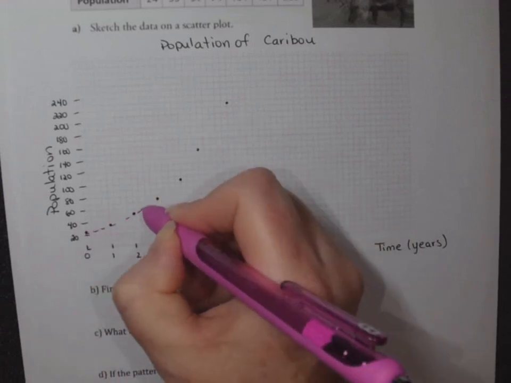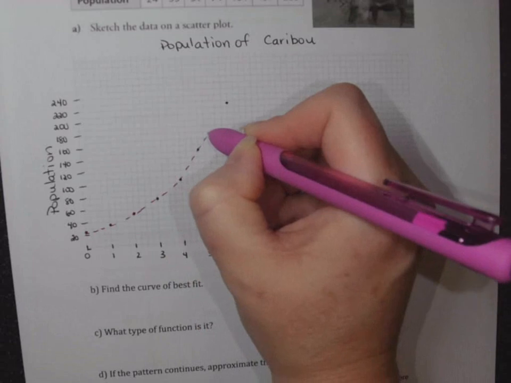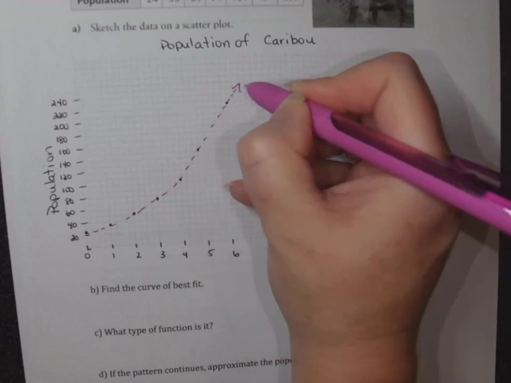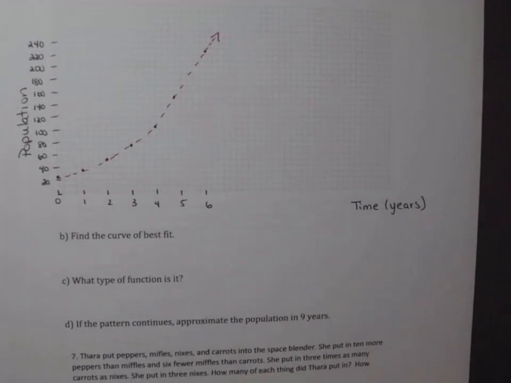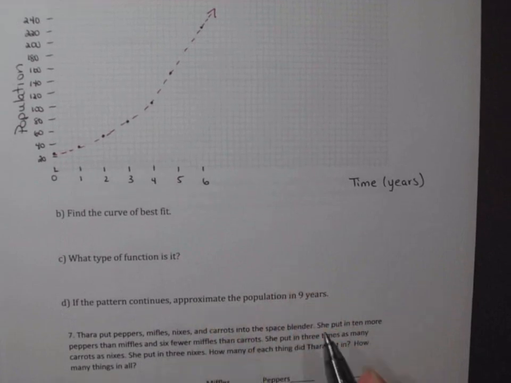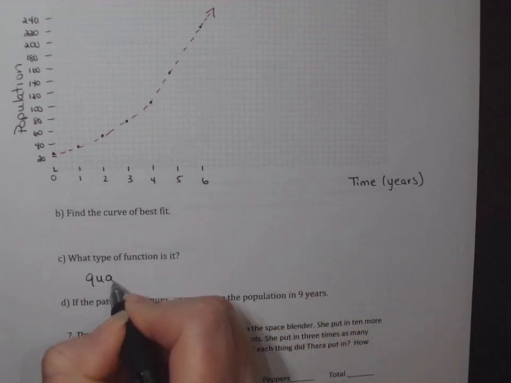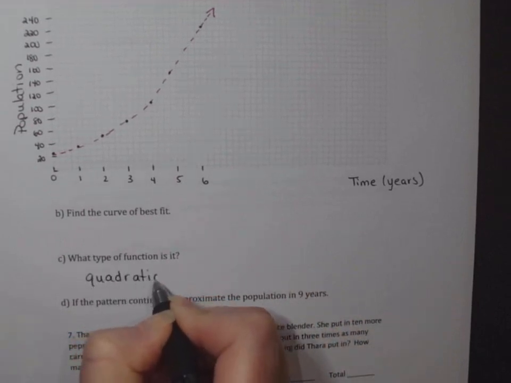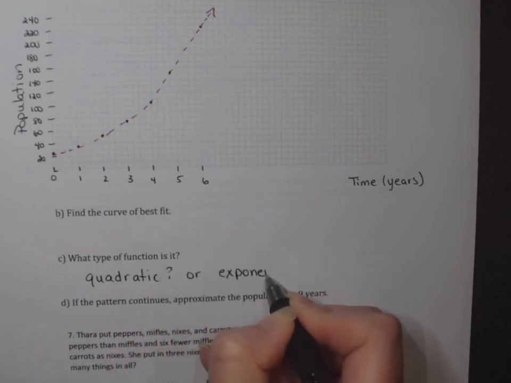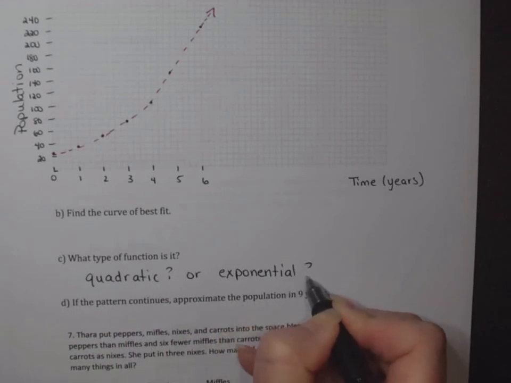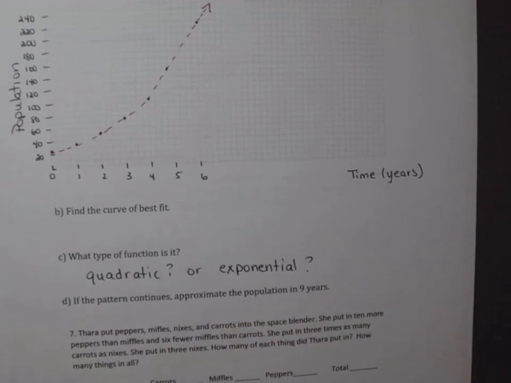Okay, so I'm going to kind of draw this here. Okay, so in my estimation, when I ask you what type of function it is, I think there are two choices. It could be quadratic, or it could be exponential. Okay, so in this case, you might want to come up with two equations and kind of see which one seems to be the better fit.